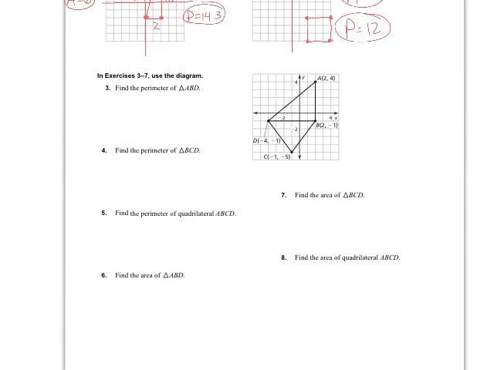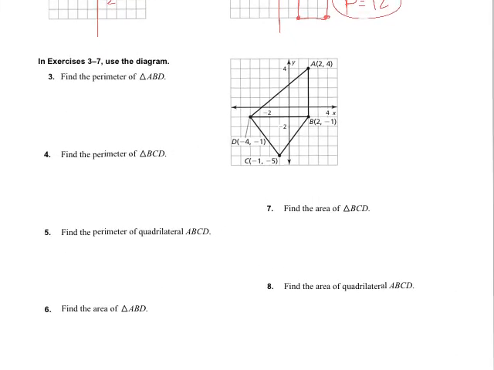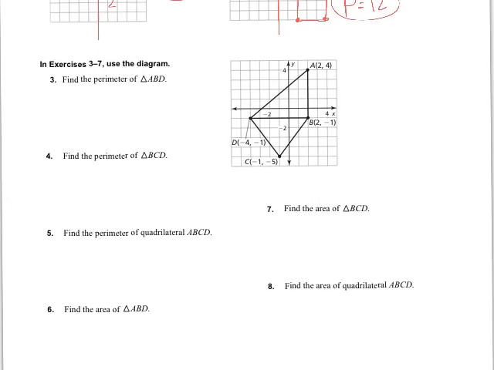Okay, coming down here. Let me zoom out a little bit. Okay, so find the perimeter of ABD. Okay, so we have AB. That's 1, 2, 3, 4, 5. BD is 1, 2, 3, 4, 5, 6. Okay, and then I need the hypotenuse.